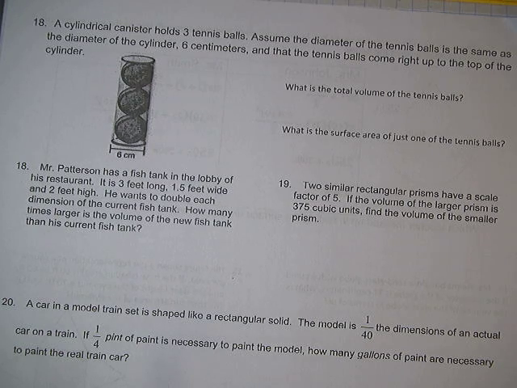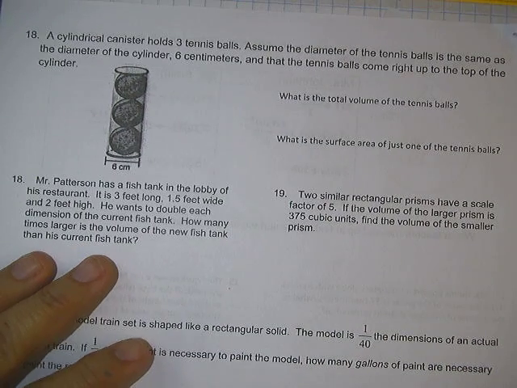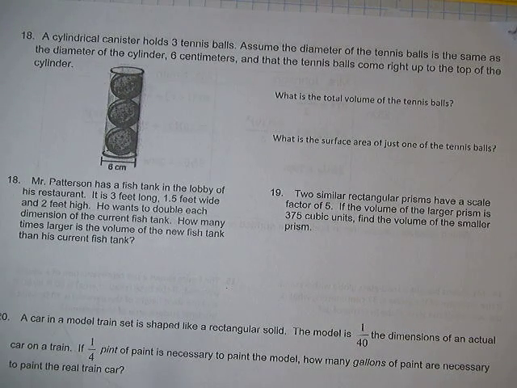Problem 18, and I do mean the first problem 18 on the review. Like I said, teachers are almost perfect, but they make mistakes.